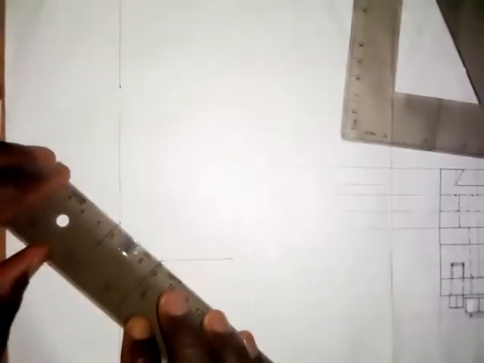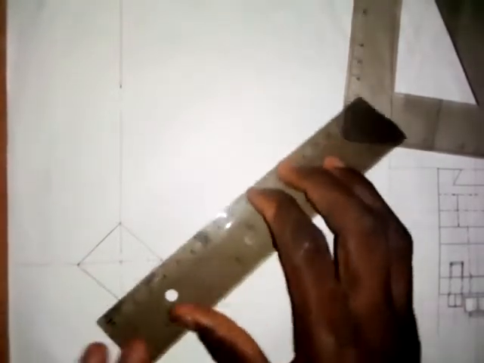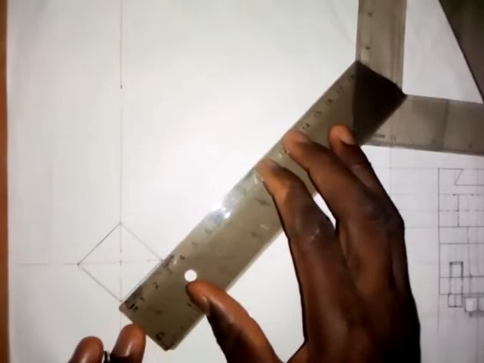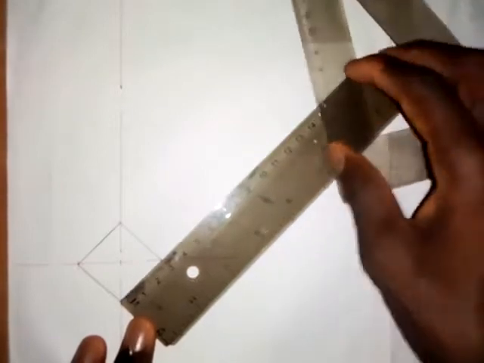Then you join this point together with this. So join this point together with this. Alright, if you take a measurement of the length of the side, it will give you 30. So this is 30 millimeters. This is 30 millimeters. As simple as that.